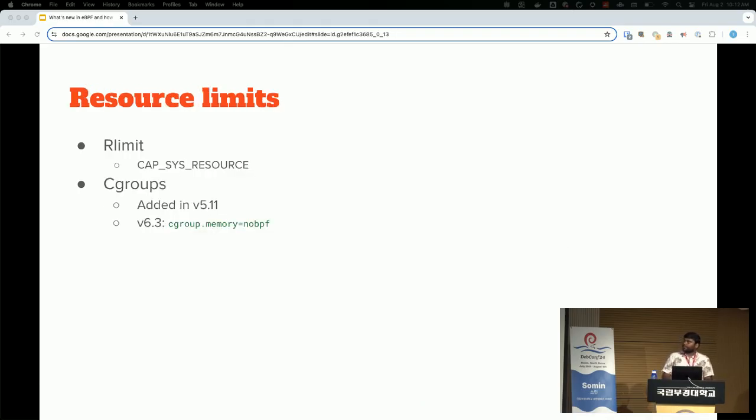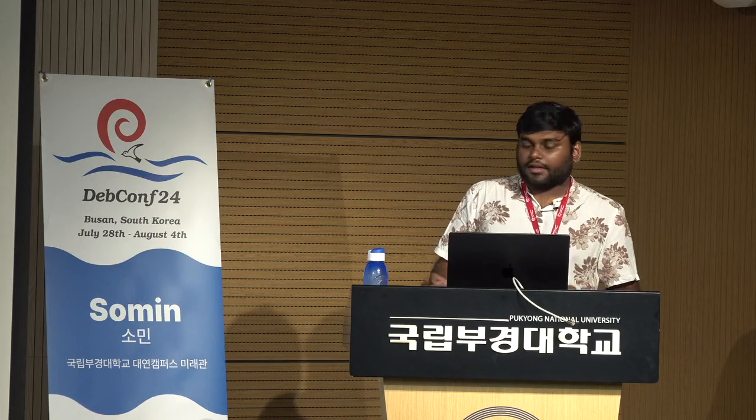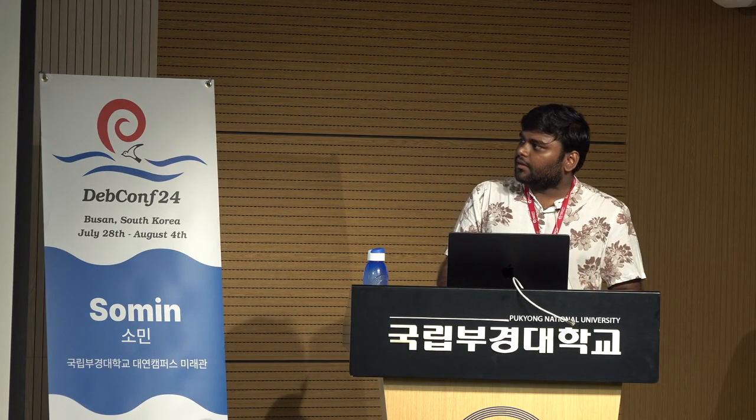Right. So the resource limits on BPF are controlled by rlimits. Some time back, you had to have the CAP_SYS_RESOURCE capability. Right now, they have added cgroups. So now in 5.11, which is the kernel version, you can use cgroups. And you also have unprivileged access with the no BPF memory access in 6.3.